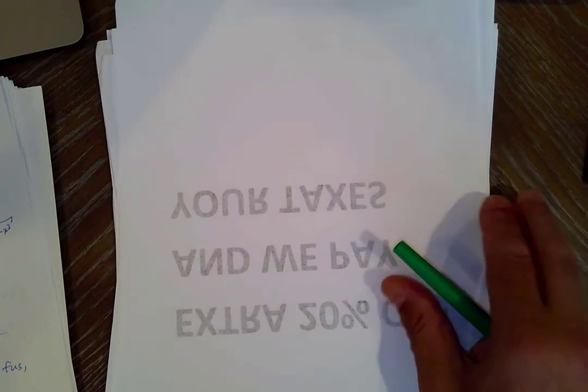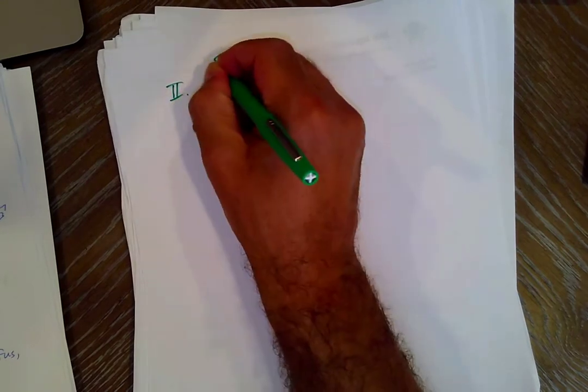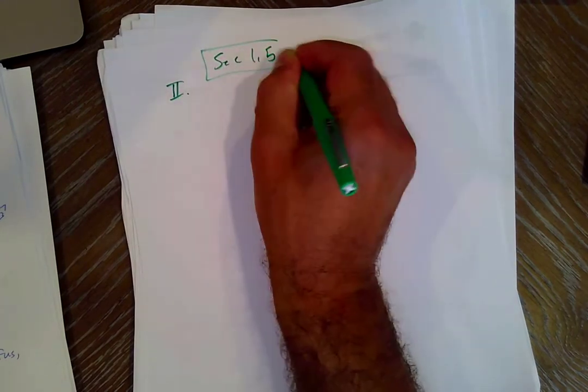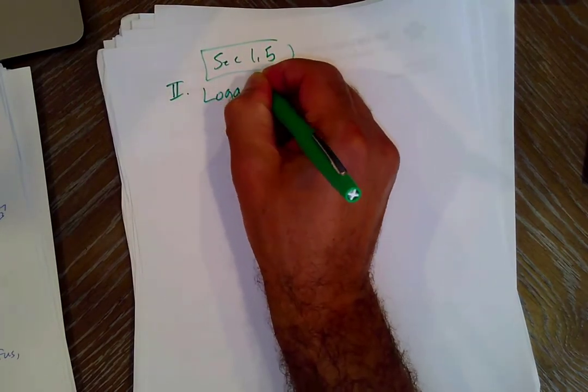All right, so let's continue with 1.5. I had to pause. I didn't want to interrupt. So log functions. So this is still 1.5. Logarithmic functions.